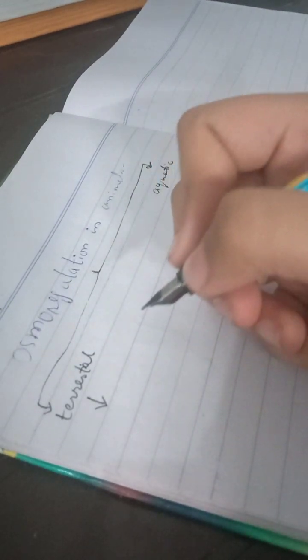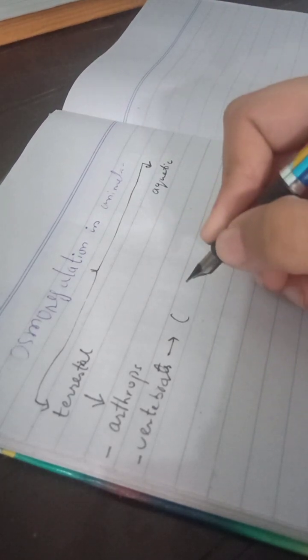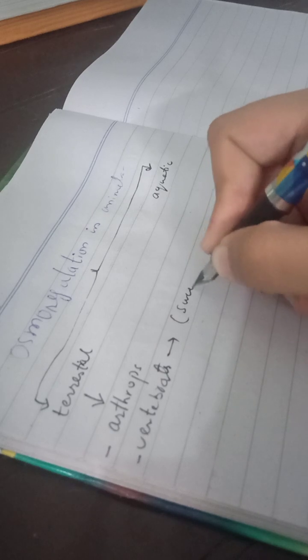If we talk about terrestrial animals first, which animals are included? In this portion we can say arthropods and vertebrates. These are terrestrial animals. Basically, vertebrates are the successful animals in osmoregulation. These are the only division that is successful in osmoregulation.